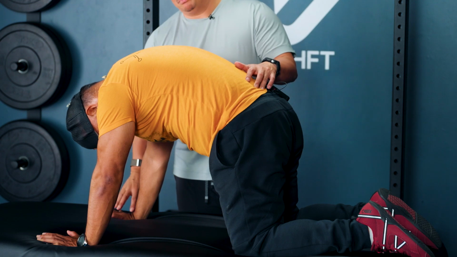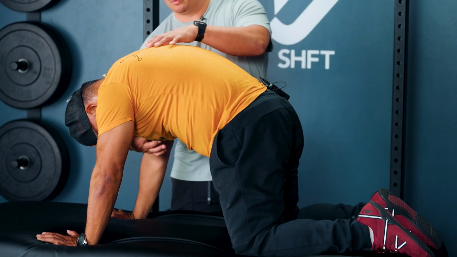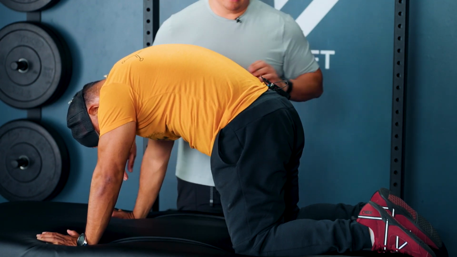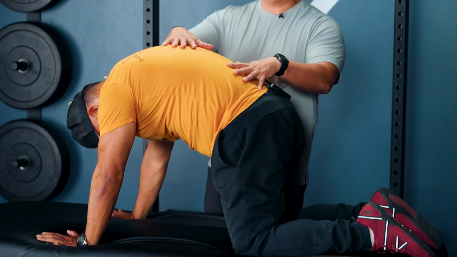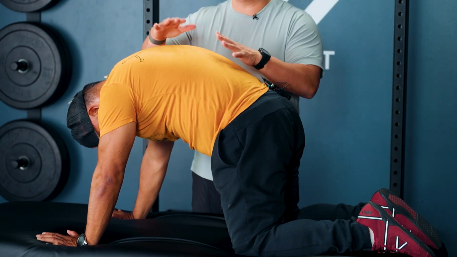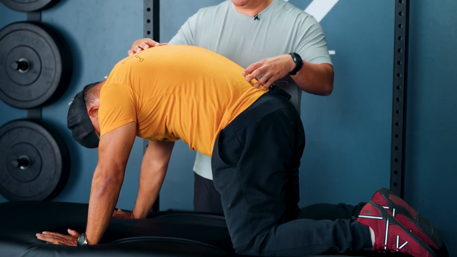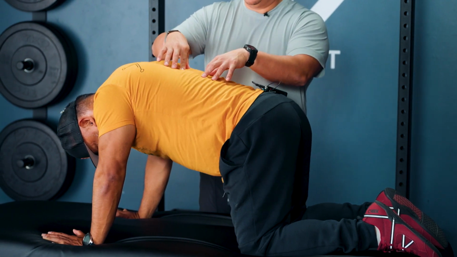And notice how he's pushing his hands into the floor and he's rounding, he's pushing his shoulders away, and he's just trying to get a stretch. Now, this is the simplest way of doing the cat stretch. Drop your chest down, drop your chest down.